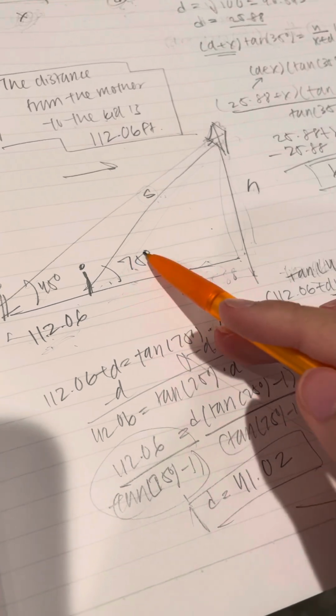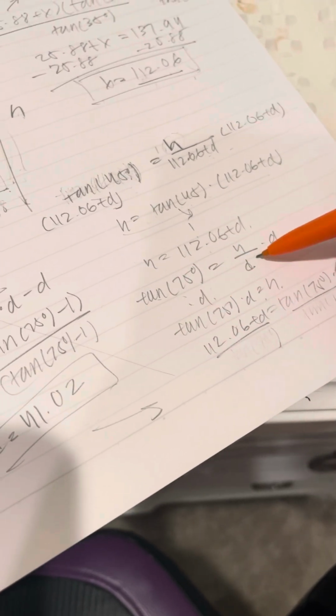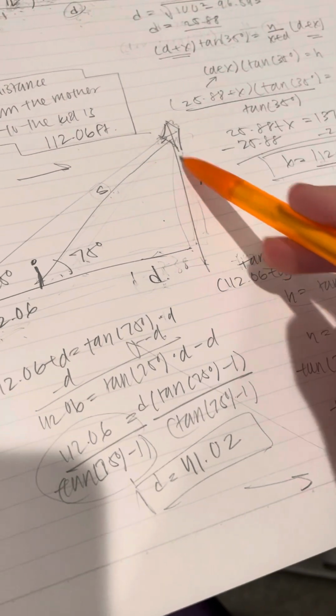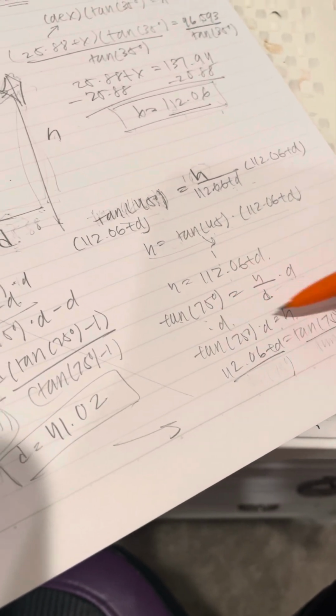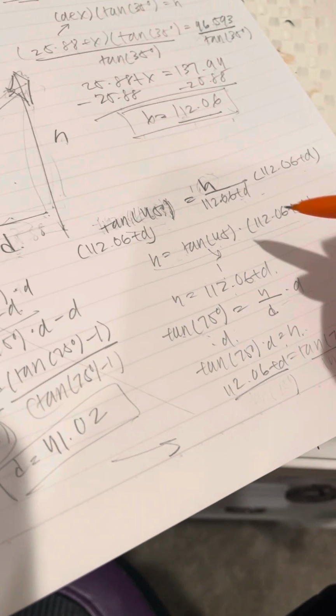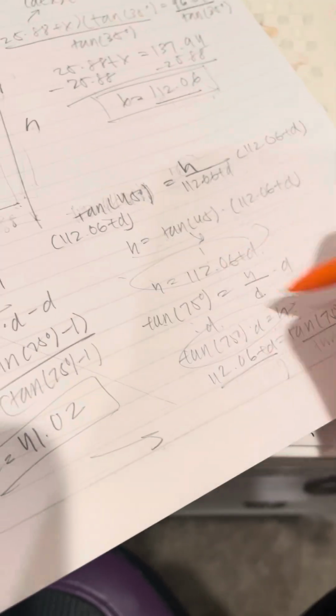From his point of view, the elevation is 75 degrees. So I did tan 75 equals h over d, because it's opposite over adjacent. And then I multiplied d to both sides to isolate h, and I got this. Basically I set the two equations equal to each other because they both equal h.